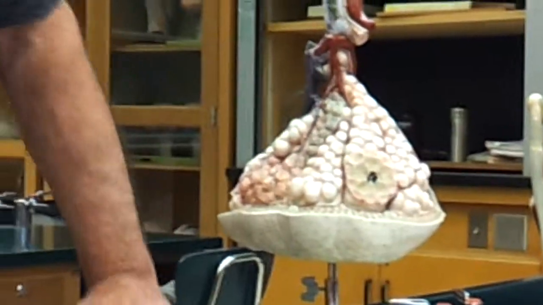So the rest of that, the gross surface anatomy of the lungs, you can see on these models on the side here. Okay.